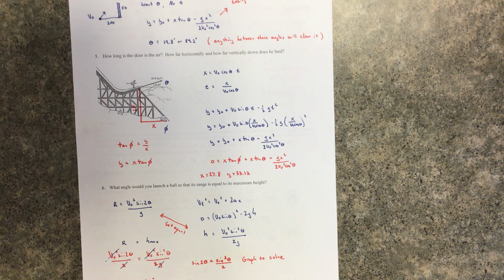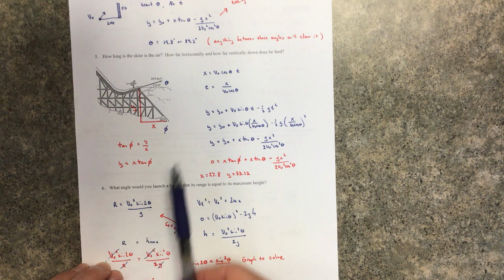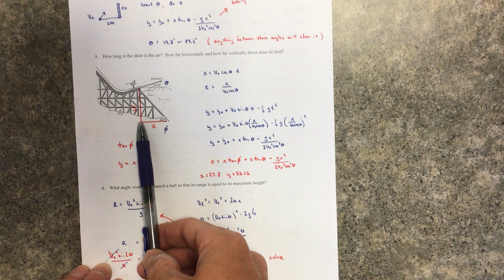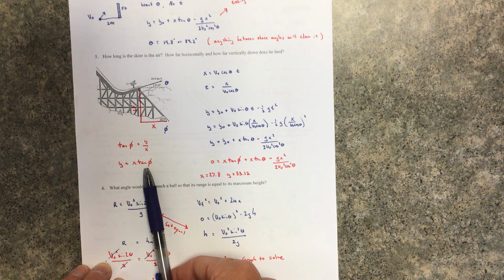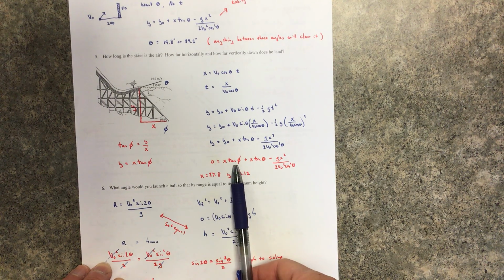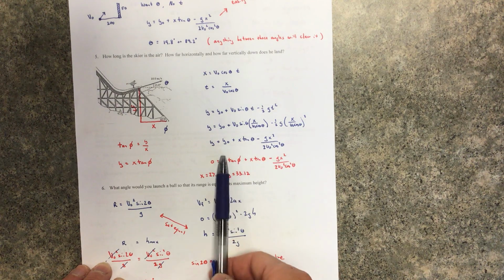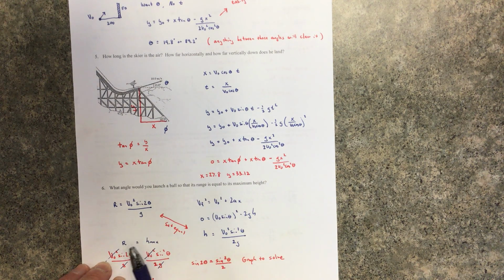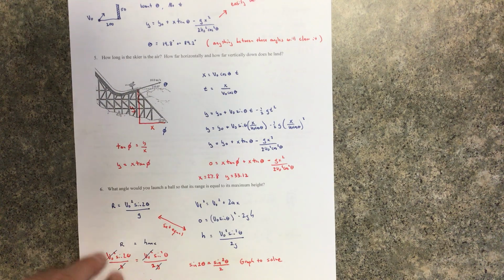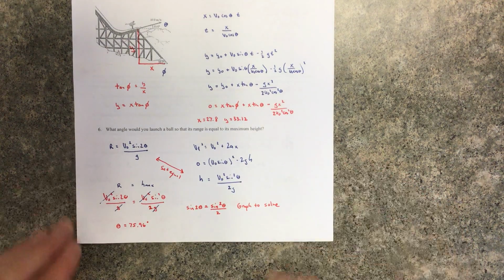Again, based on my coordinate system, it looks like I let the final height be 0, so I'm calling this 0, and the initial height I call x tan phi. So y naught is x tan phi, and I have x, and so then my only variable here is x. But once you know x, then you know y. Again, this is just a nice, easy trig relationship between x and y that takes you from 2 variables down to only 1 variable.